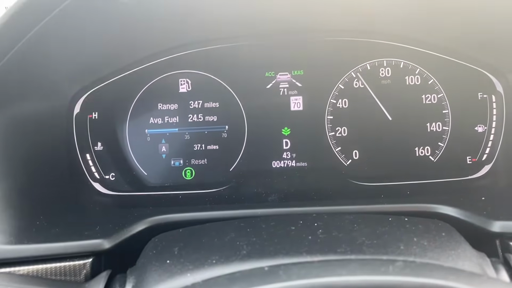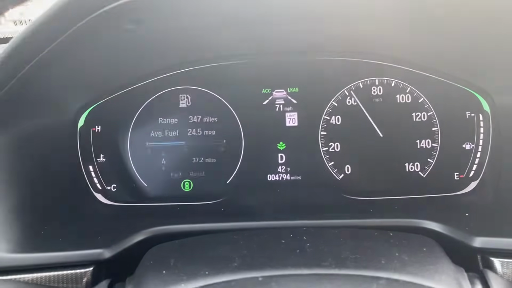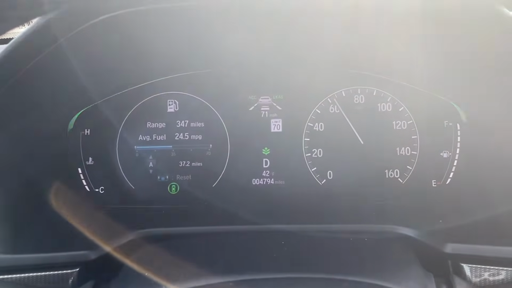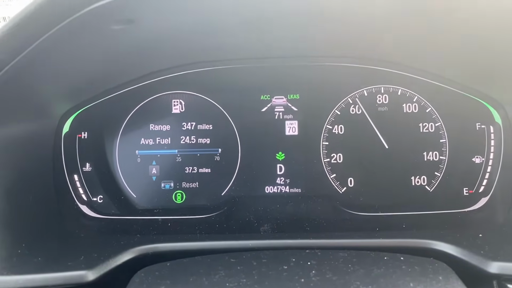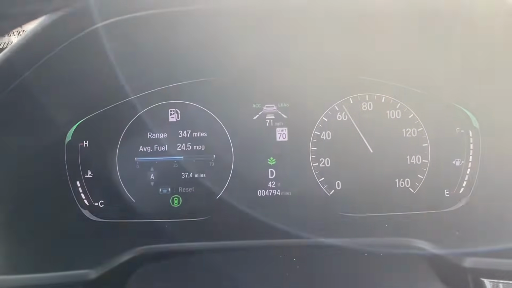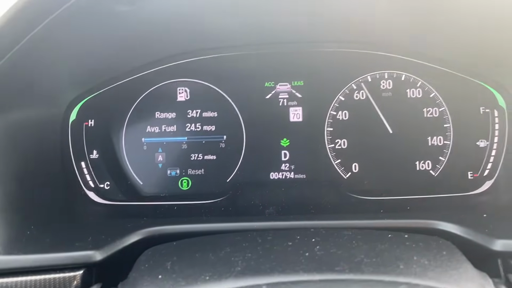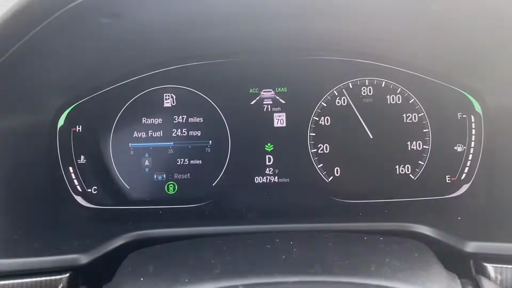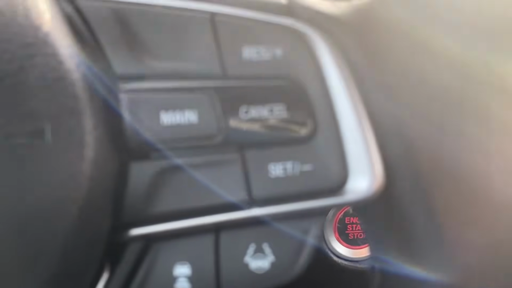If I try to go out of the line, it'll give me a warning, lane departure, and then go back. So this is kind of automated steering, but not quite. It is still very important for you to watch where you're going. It's not a Tesla or anything like that, but it does help a lot. So that's something that is really nice.